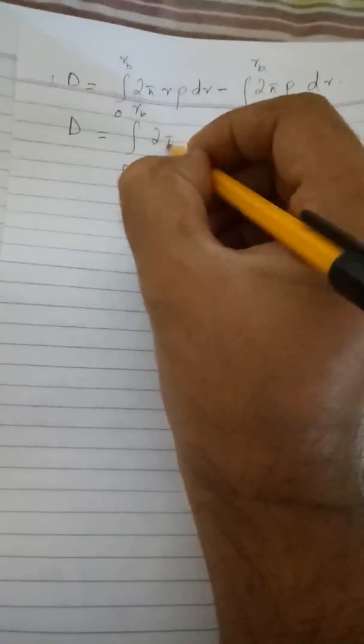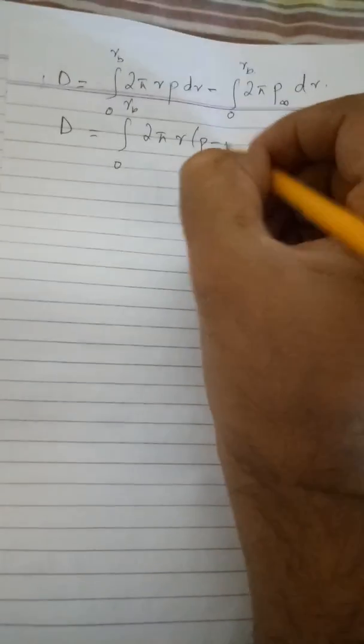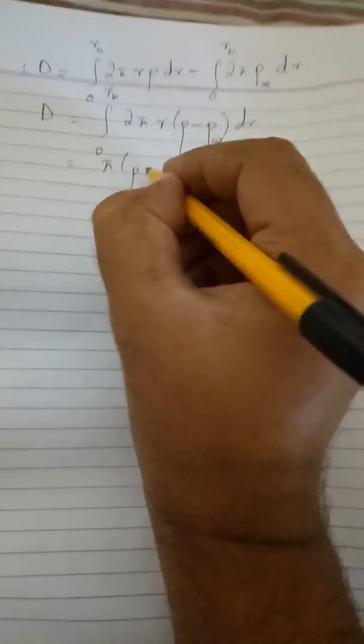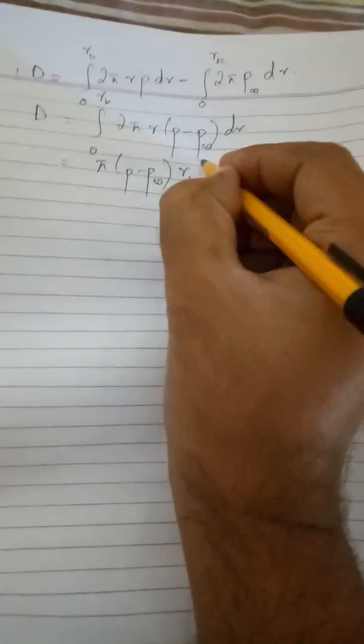Okay, first of all I have applied the drag force on this, and minus 0 to rb 2 pi p infinity into dr. And when I'm going to apply the drag force, that would be 0 to rb, just adding both of them, 2 pi r, p minus p of infinity into dr. And when we're going to apply pi into p into rb square, that would be the whole.